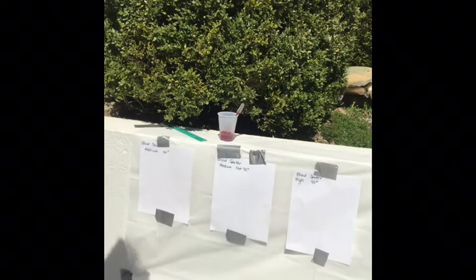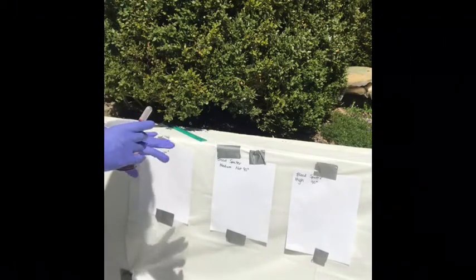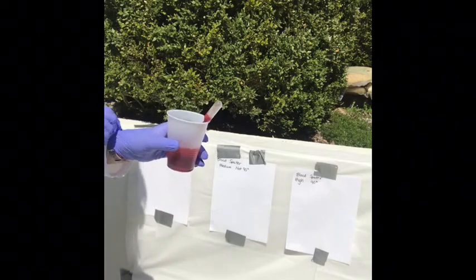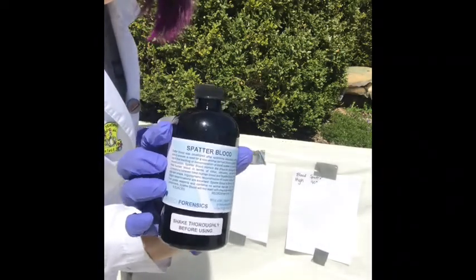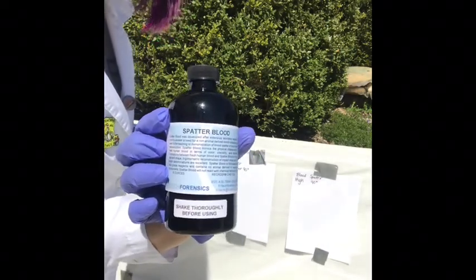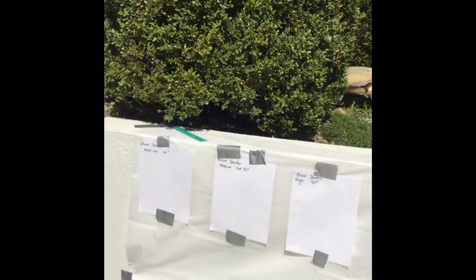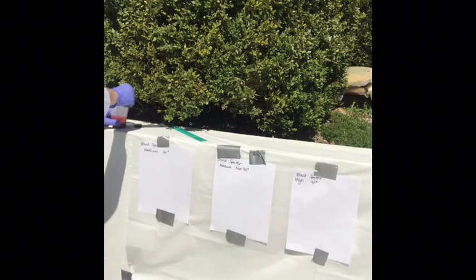So to do the medium velocity, I'm gonna put blood on the top. Again, this is Tritech Forensics blood. Looks like this. So those of you who want to know what kind of blood I'm using, this is the kind of blood I use if I am doing spatter labs, because it behaves the same way that regular blood does in the lab, without us having anything that would be a biohazard.